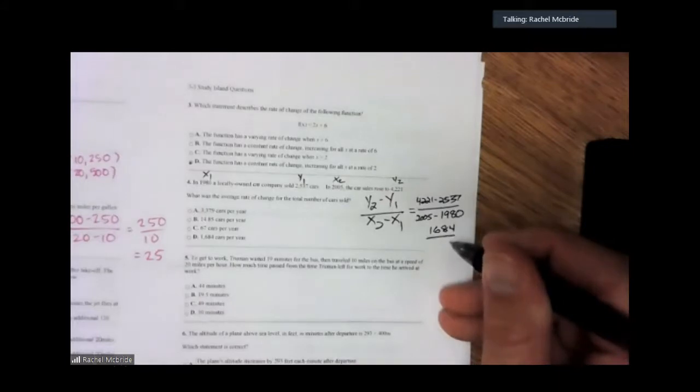On the bottom, we have 2005 minus 1980. So when you did the number you gave me for D, which was 1684, that's the value for the top of the fraction. Okay, we have to do the bottom of the fraction, which looks like 25 years. So we're going to divide that number by 25, and you get 67.36 cars per year. And which number does that stick with? D. Not D. No, C. That's right, it's C. Okay?